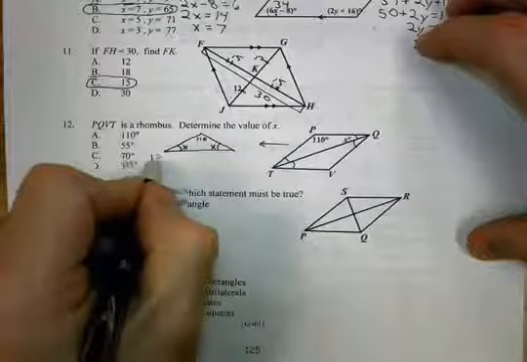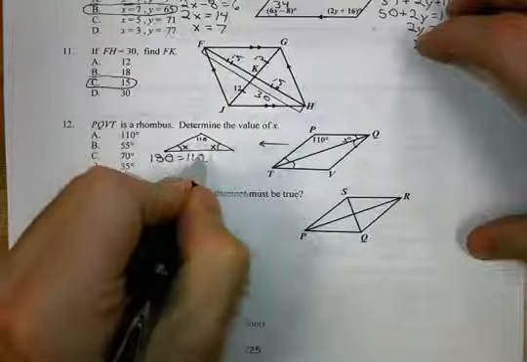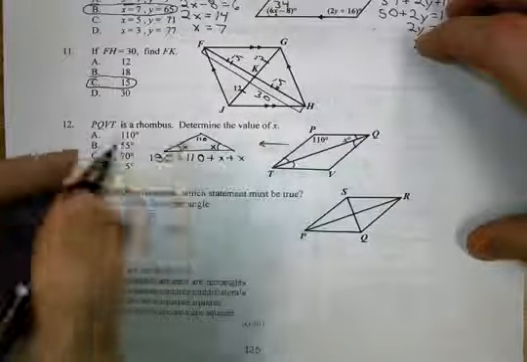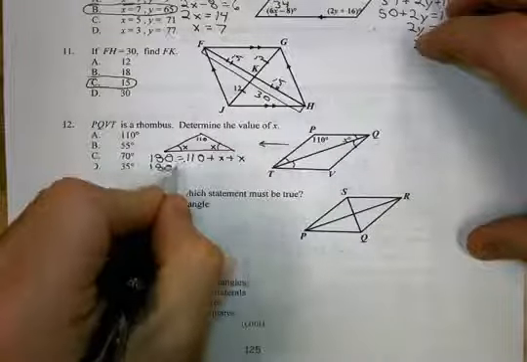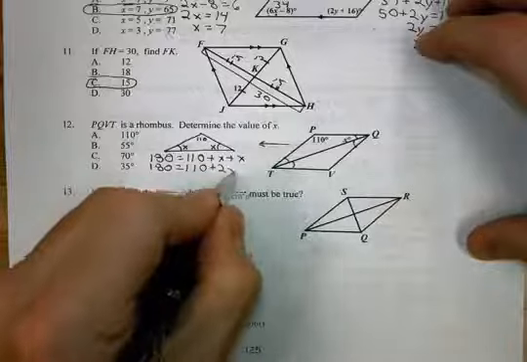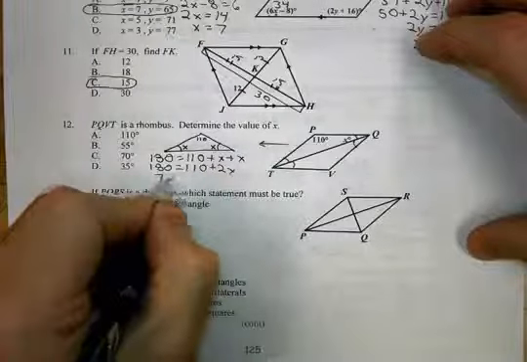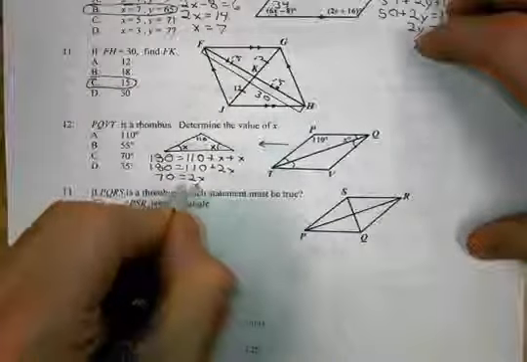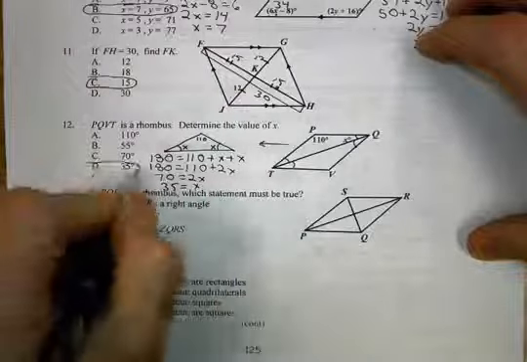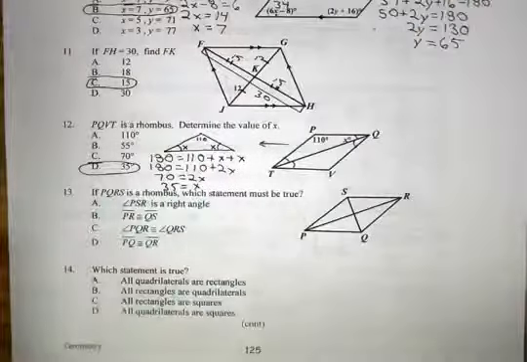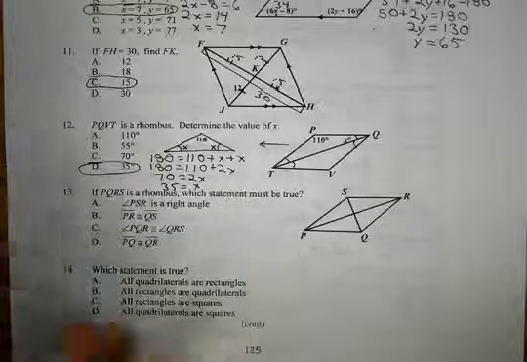Well, 180 equals 110 plus x plus x, or 180 equals 110 plus 2x. I subtract 110 and get 70 equals 2x, so x is 35 degrees. And again, that is because the diagonals bisect opposite angles in a rhombus.